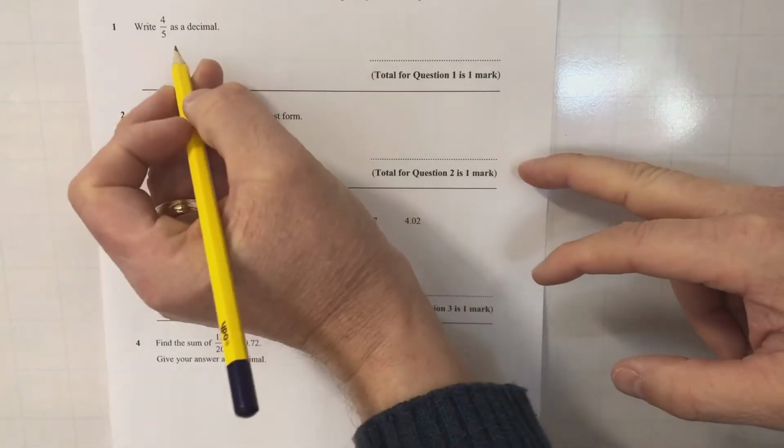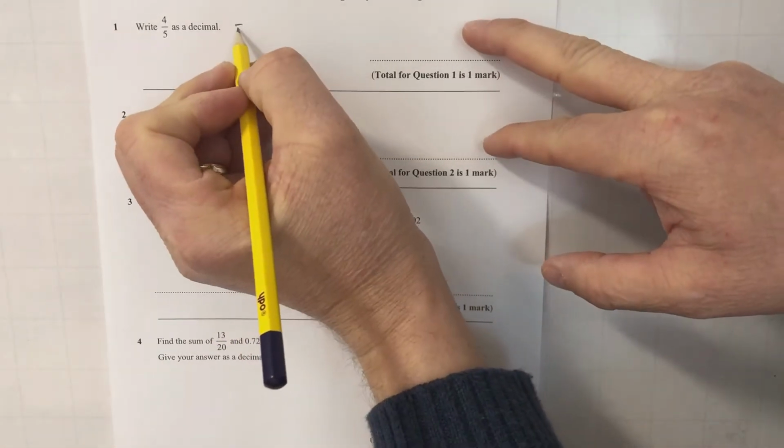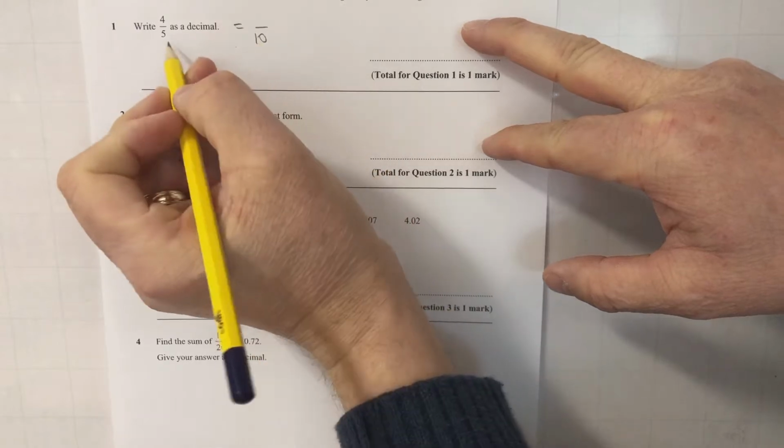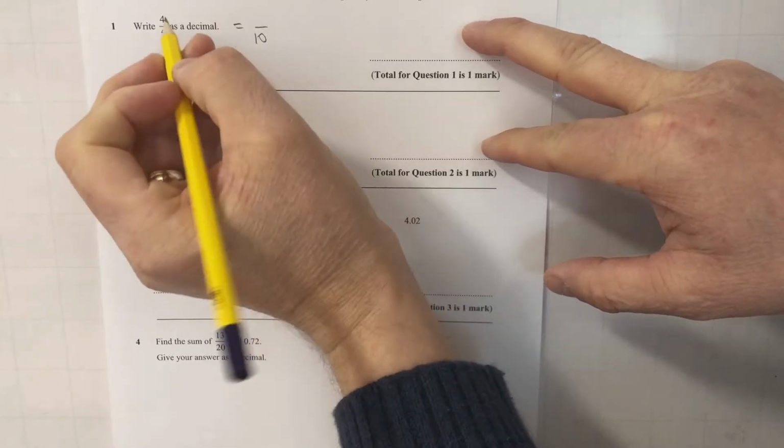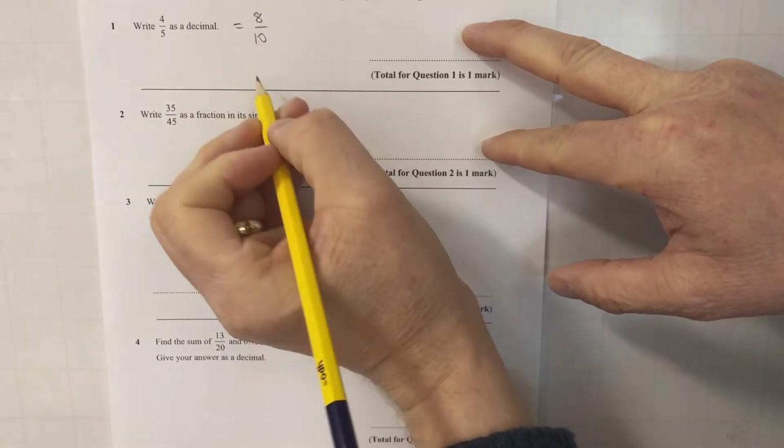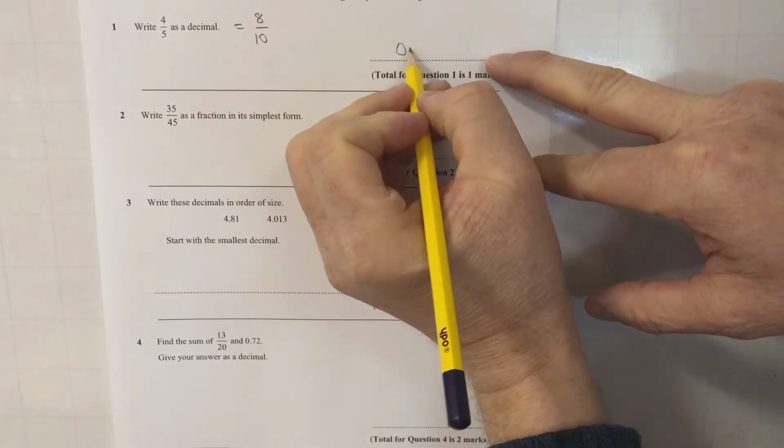Okay, this is our paper 1 non-calculator. First question. In order to write that as a decimal, first of all, we express it out of 10. To get from 5 to 10, we've doubled it. So we double the top, we get 8. 8 tenths means 0.8.